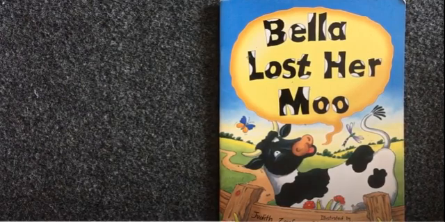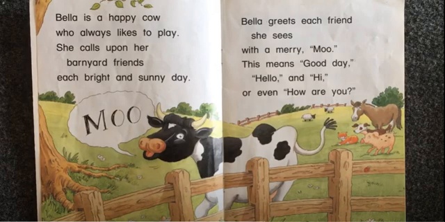Let's see, let me find a speech bubble. Oh, here is a speech bubble on this page. And can you find the speech bubble on this page? I see one. I hope you do too. If you said it's coming out of Bella's mouth, you are right, and you can see that the speech bubble comes right down to her mouth, and she says moo. And Bella is a cow, so Bella is going to say moo.